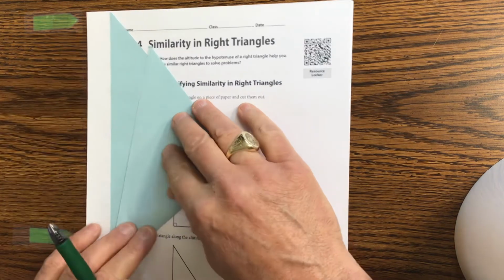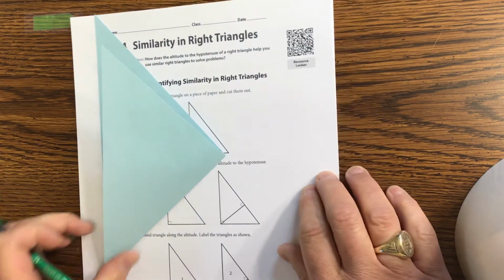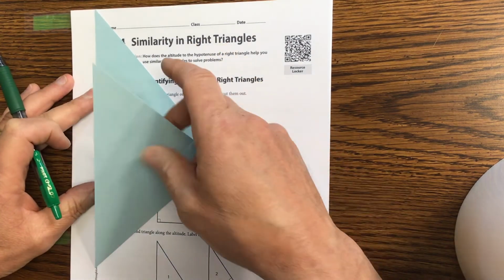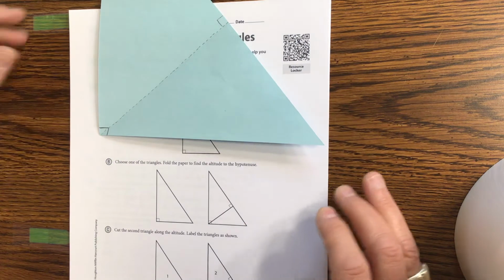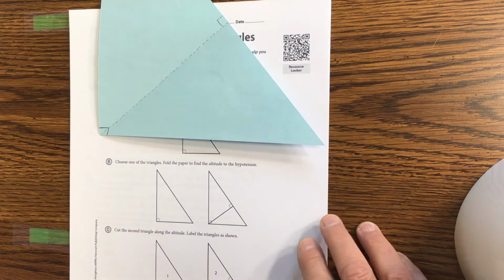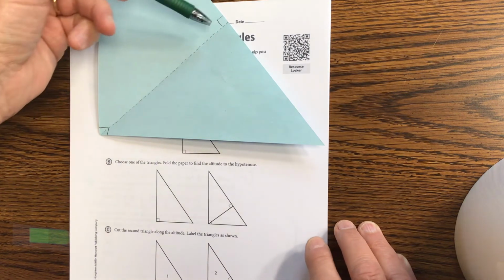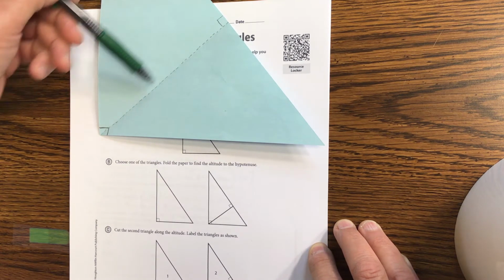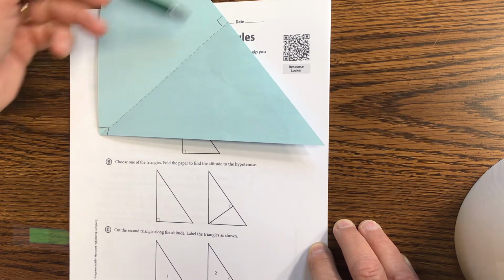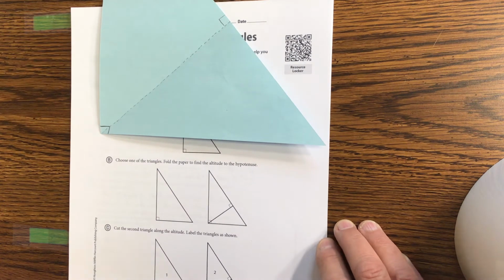So all I did is I just folded it over like this. And by doing that, you'll be able to see from letter B that this part right here of the fold, that is your altitude. Now that has some significance when we get into it.